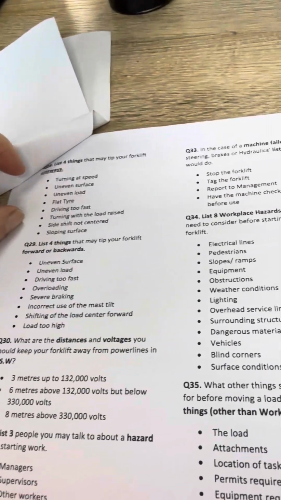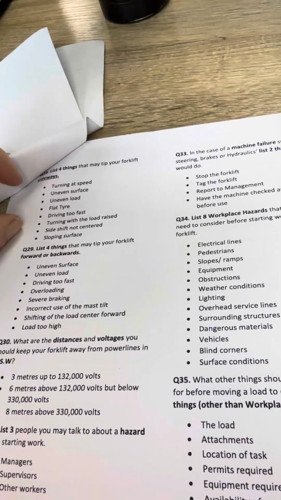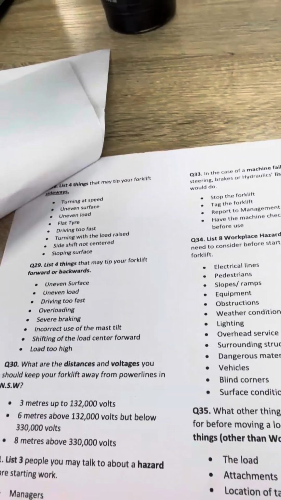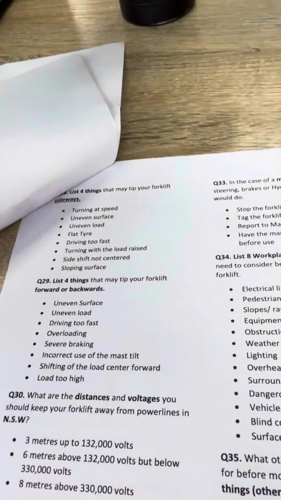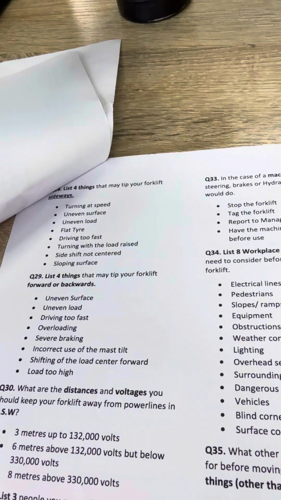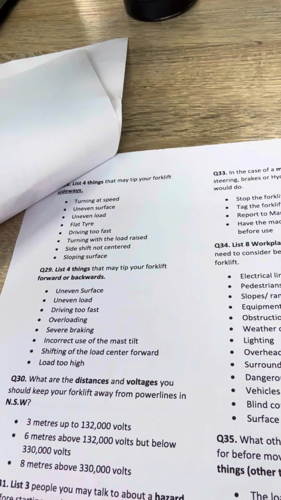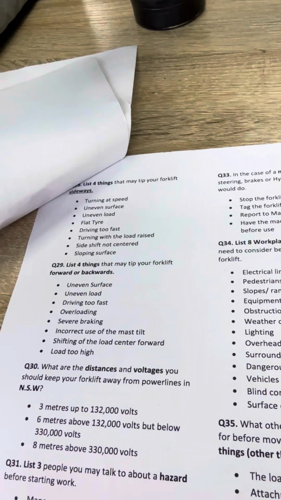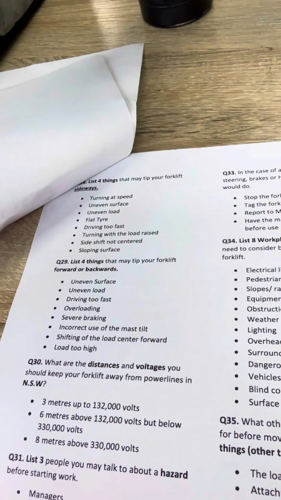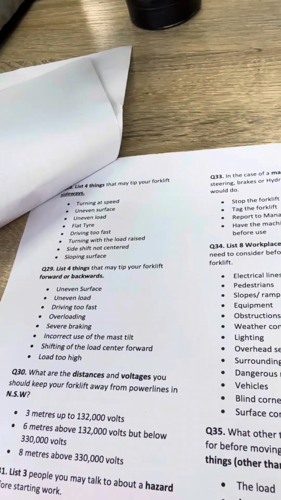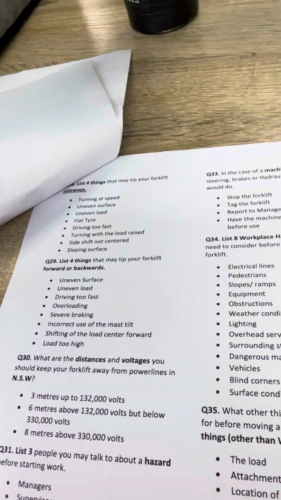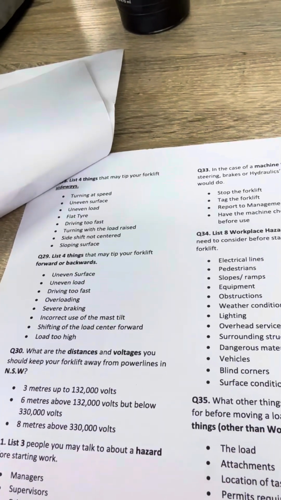List 4 things that may tip your forklift sideways. Turning at speed, uneven surface, uneven load, flat tyre, driving too fast, turning with the load raised, side shift not centered, sloping surface.